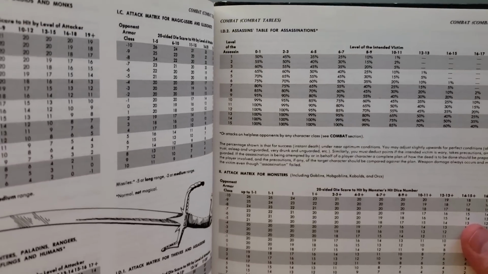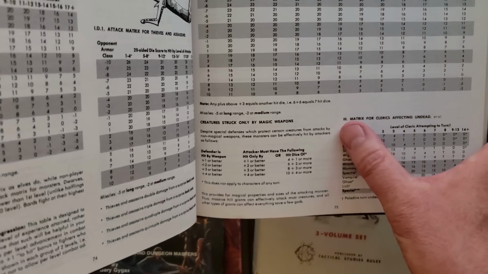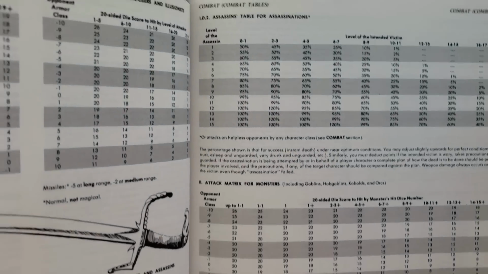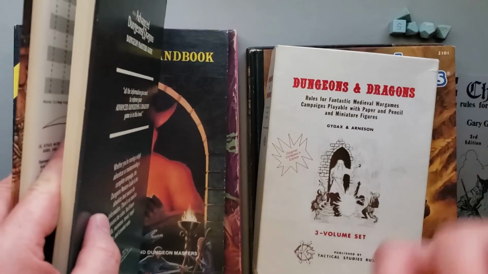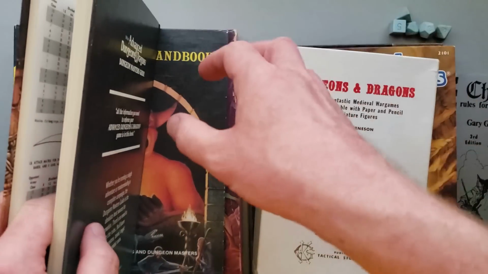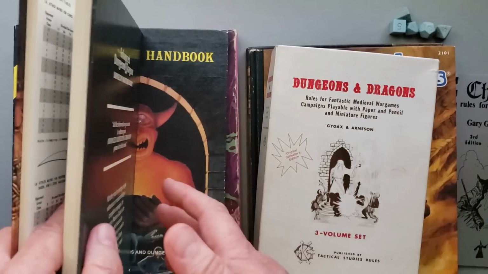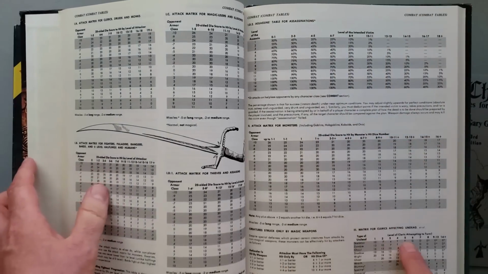But again, as an example of why I think this book is kind of screwy, this table down here for clerics affecting undead comes after the tables for assassinations. However, alphabetically in the game, the assassin comes technically after the cleric, because the cleric class comes first, and the assassin is a subclass of thief, which comes later. So if you put them in the order that the classes were in, then the cleric table should have been first.